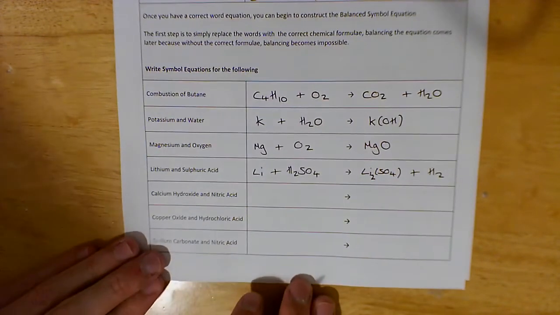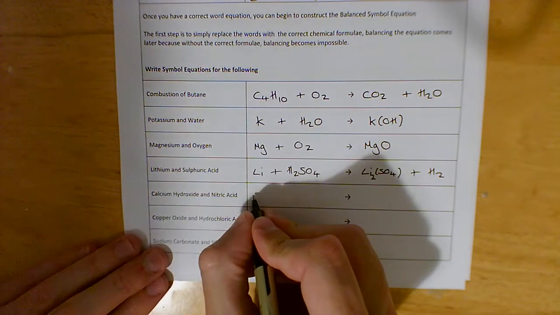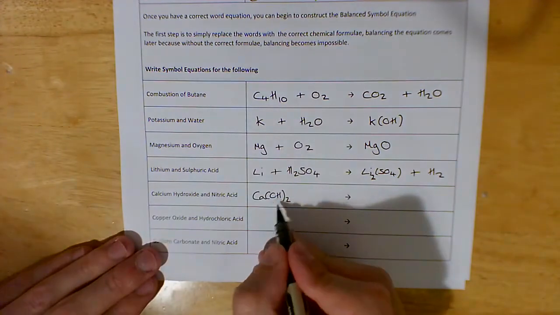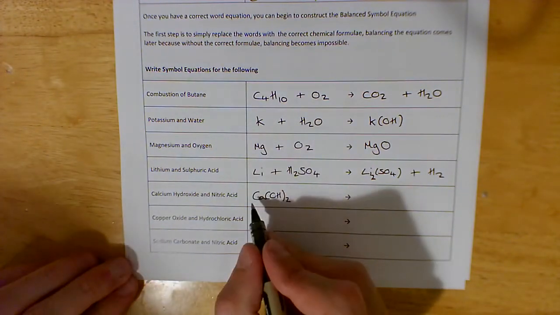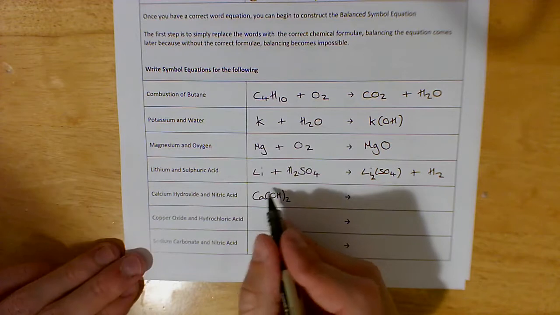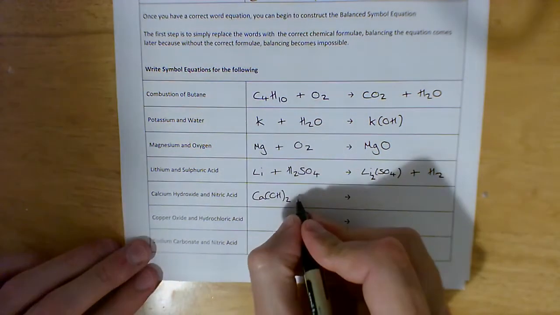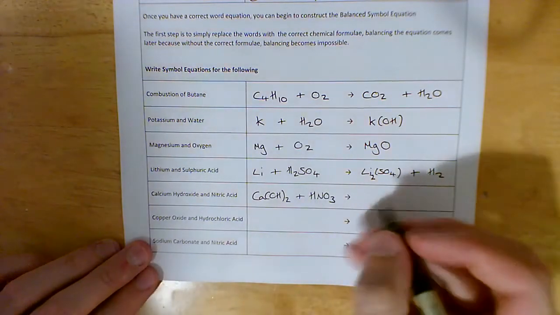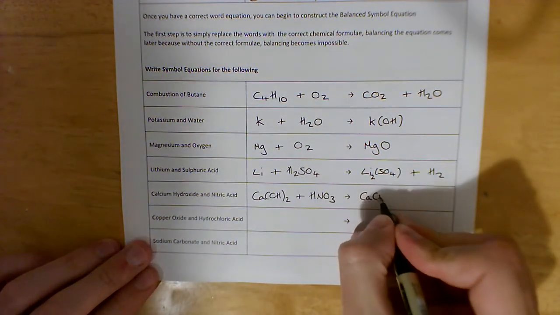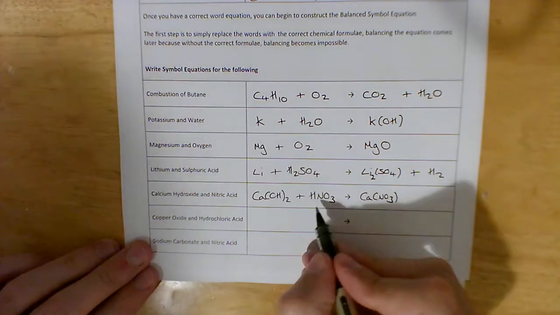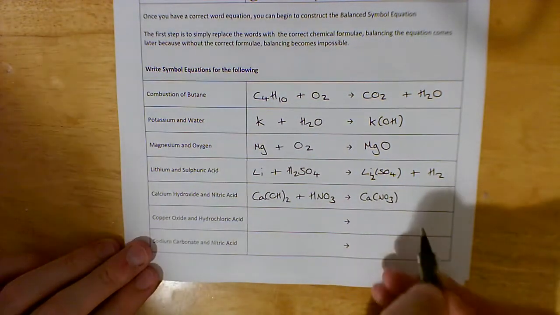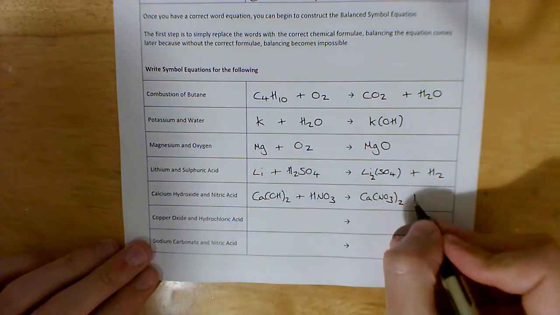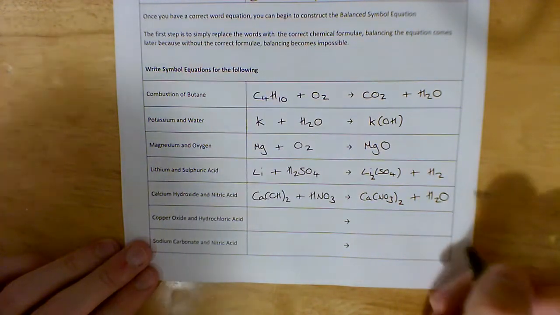Right, the next one, calcium hydroxide and nitric acid. Now again, we need to know the hydroxide ion, and we need to know that it's 1-, and the calcium is 2+ because it's in group 2, so I need 2 hydroxides to balance that. Nitric acid is one of those ones you need to know. You need to know that nitric acid is HNO3. It's going to form calcium nitrate. And again, you need to know that the nitrate ion, NO3, is 1 minus, and the calcium we already know is 2 plus, so we need 2 of those. And this is a neutralization reaction, so it's going to produce water.